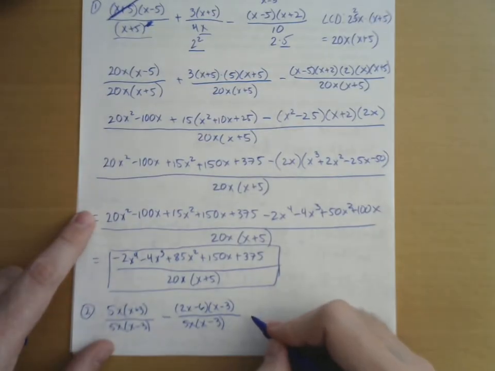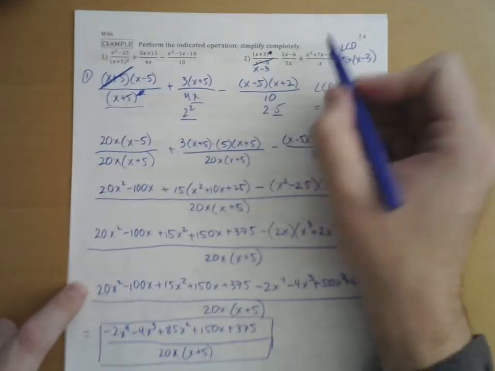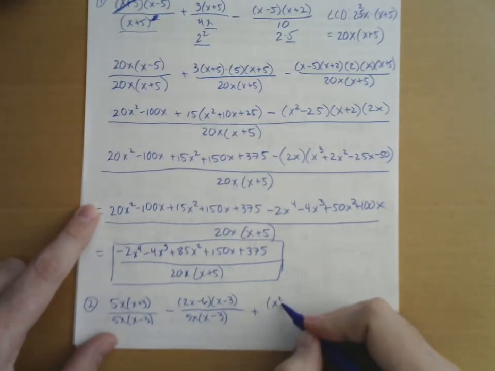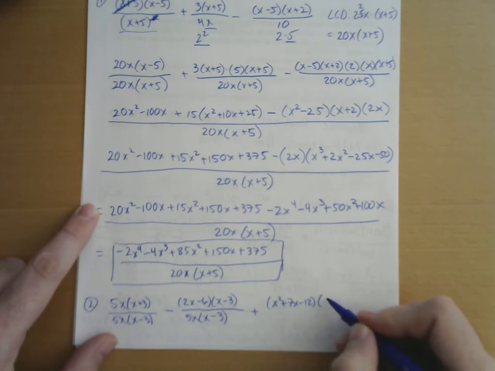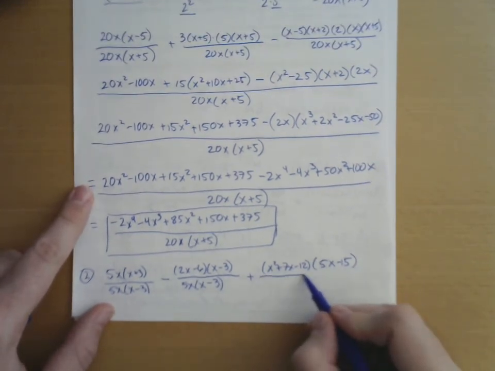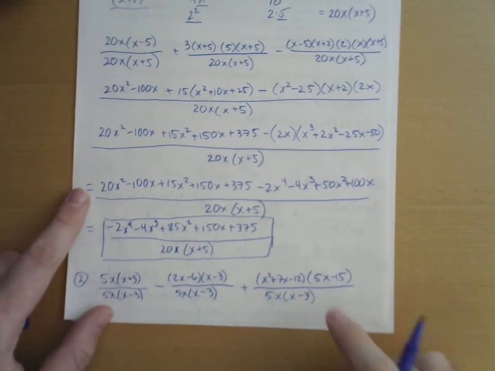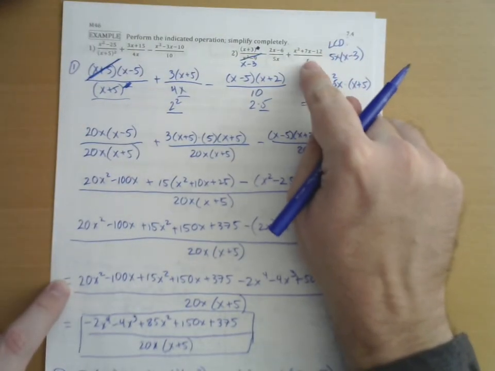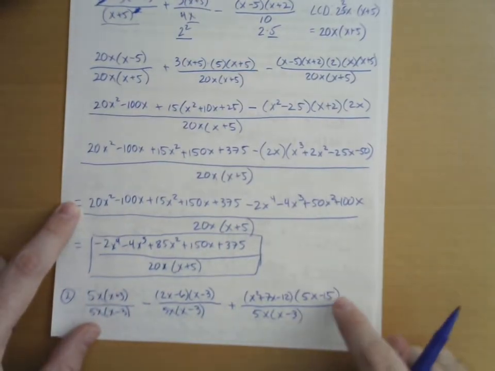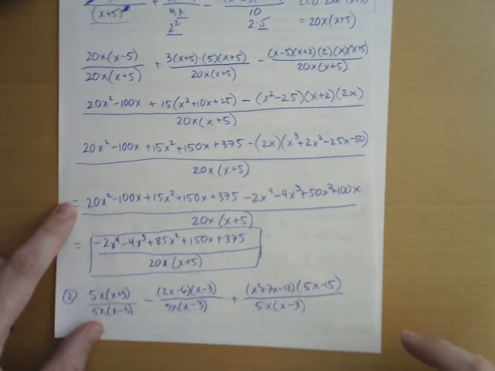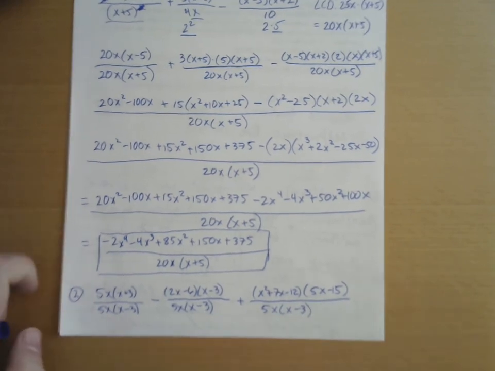So we would need plus, if we look at this, this cannot be factored, x squared plus 7x minus 12 times that 5x, distributing to make my life a little bit easier, minus 15 over 5x times x minus 3. So all I did was, since we're missing 5 and x minus 3 from this third term, multiply top and bottom, and I distributed the 5 to that x minus 3 so I could FOIL this out all at once.